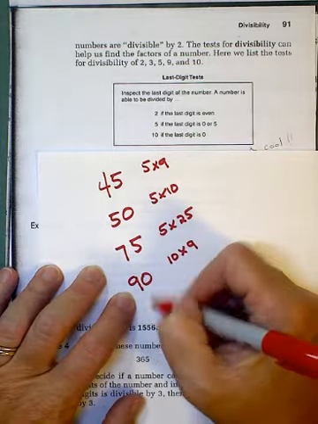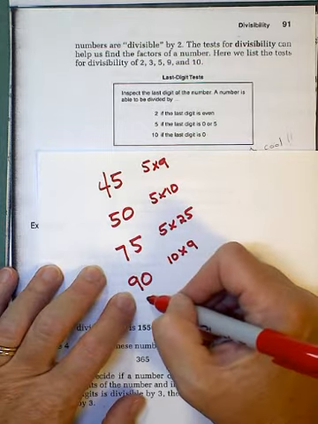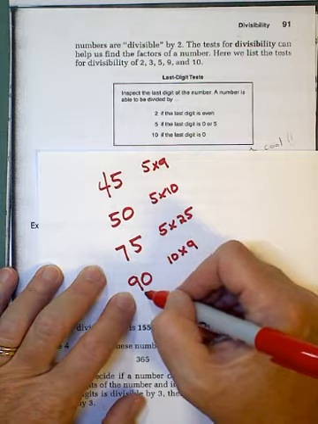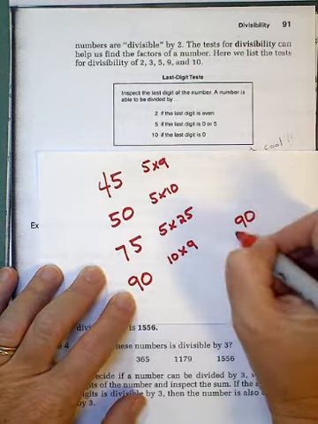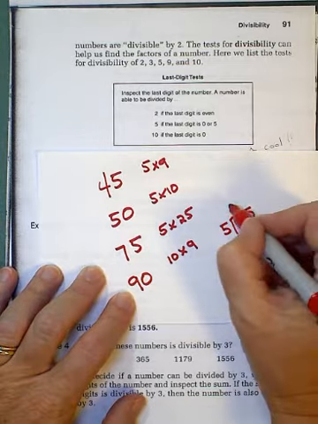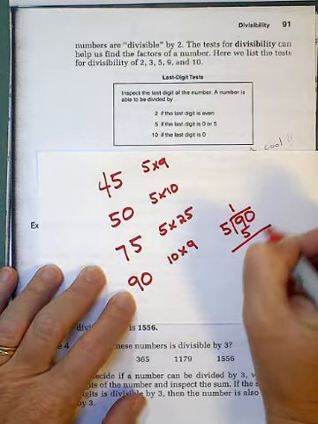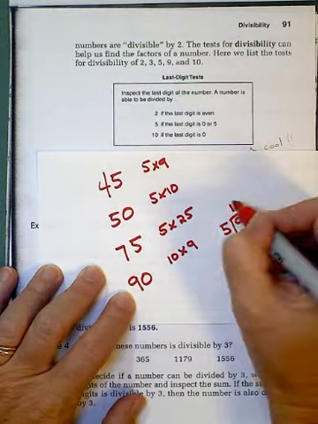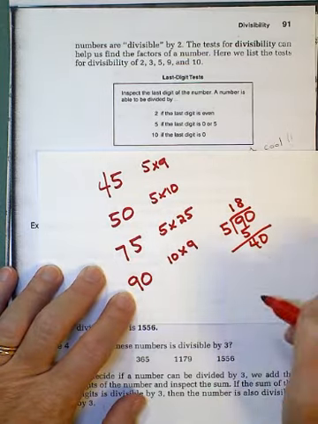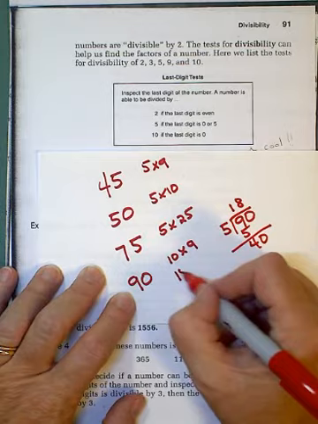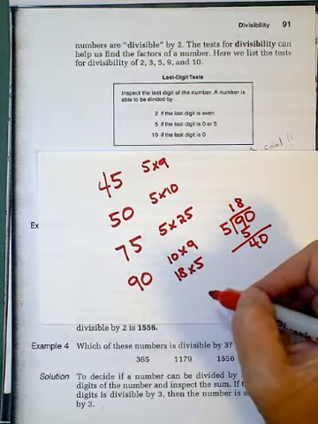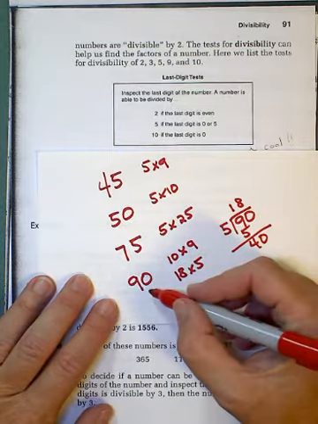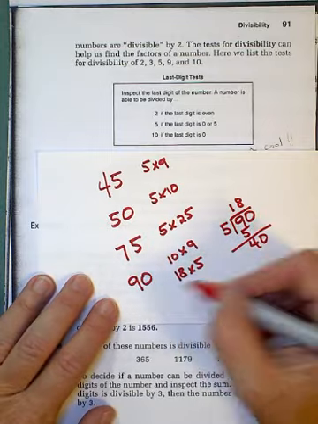I'm not exactly sure what we multiplied 5 by to equal 90, so I'll do a quick division. 90 divided by 5 is in fact 18. So 18 times 5 equals 90, and we learn that 90 is truly divisible by both 10 and 5.